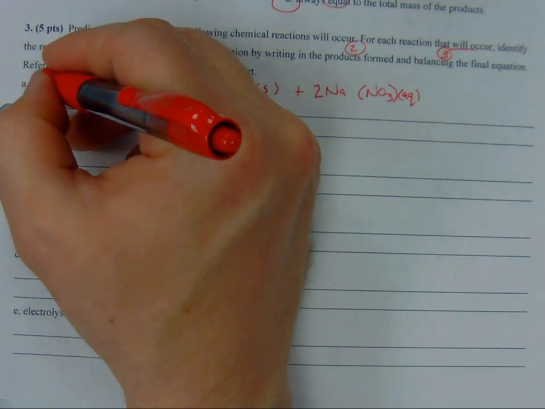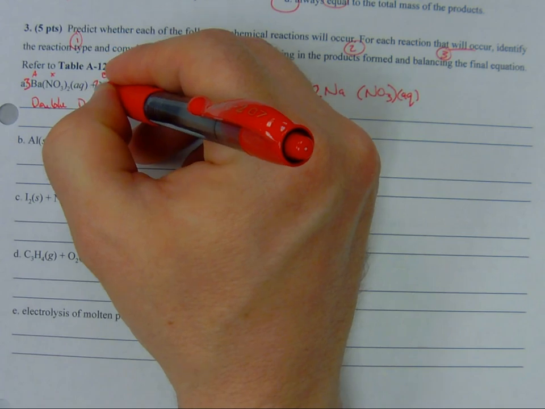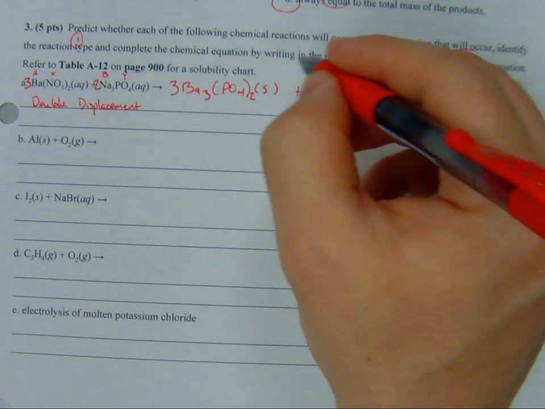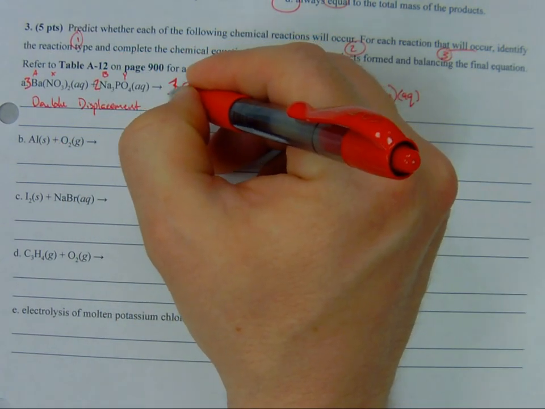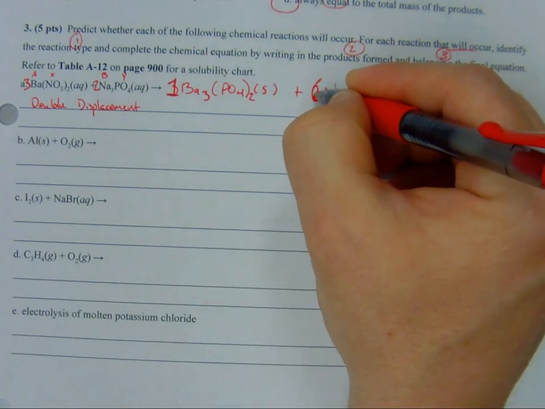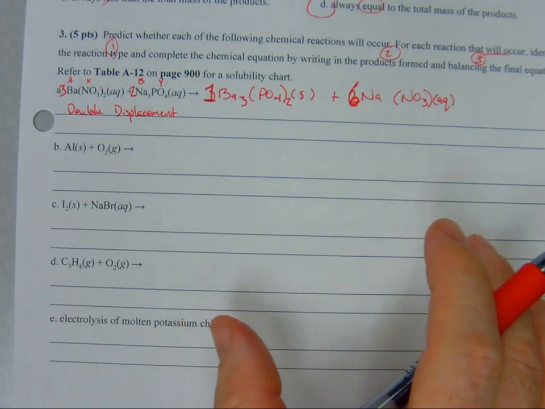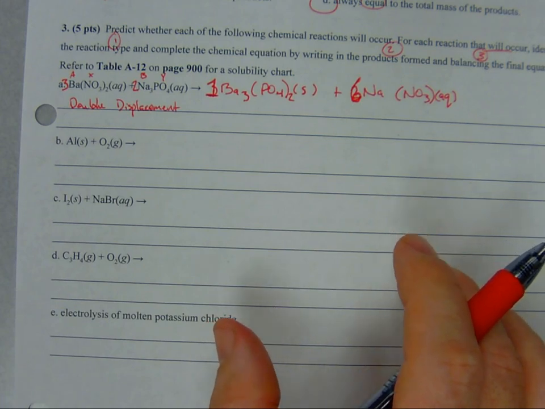Oh my gosh, I wrote those down in the wrong spot. A 3, a 2. My goodness, forgive me, please. I'm messing this up. This is a 1. Believe me, that's a 1. And this is a 6. All right, moving on to B.